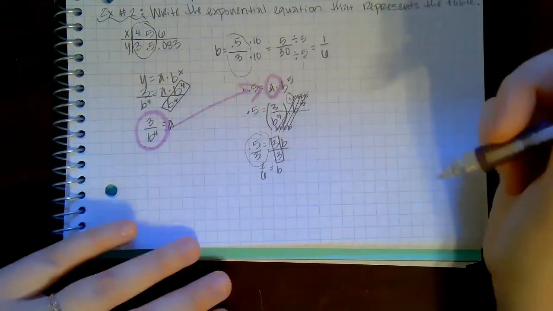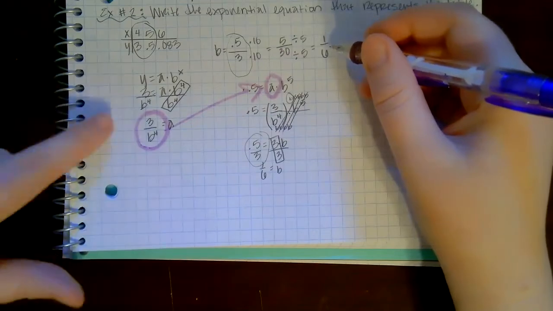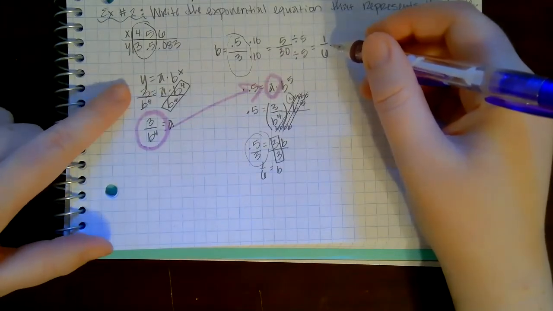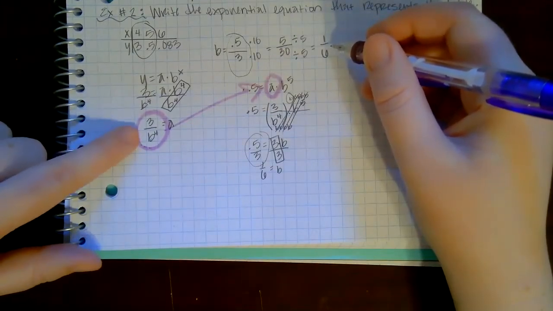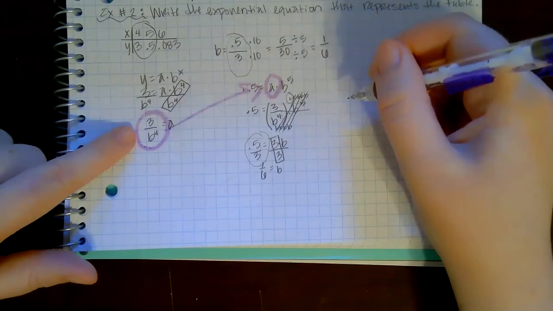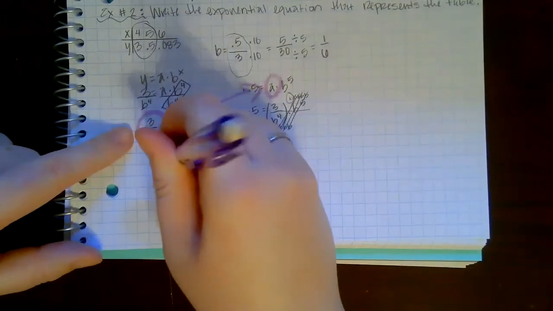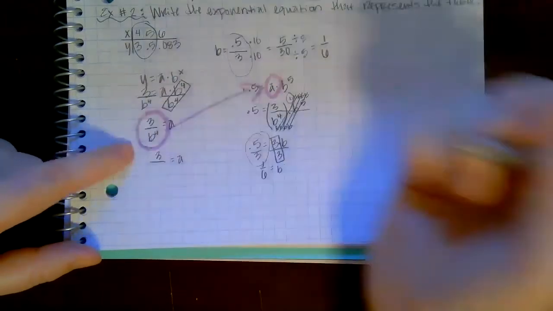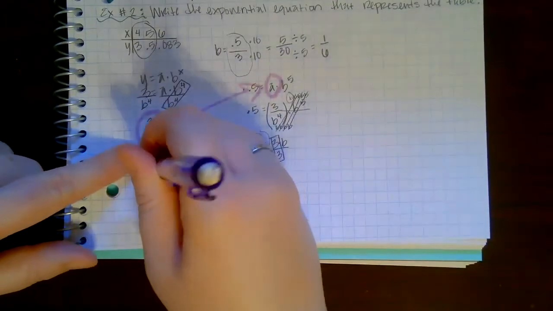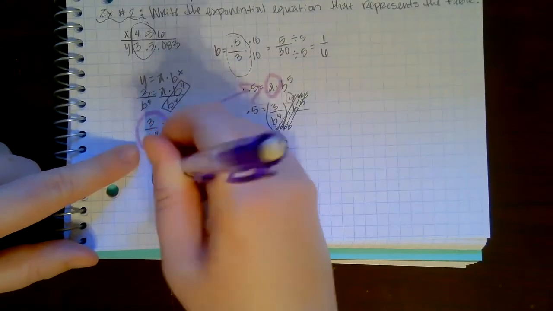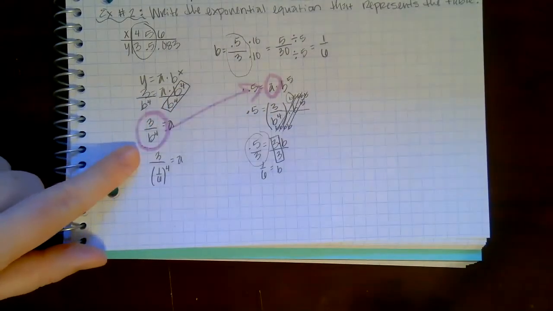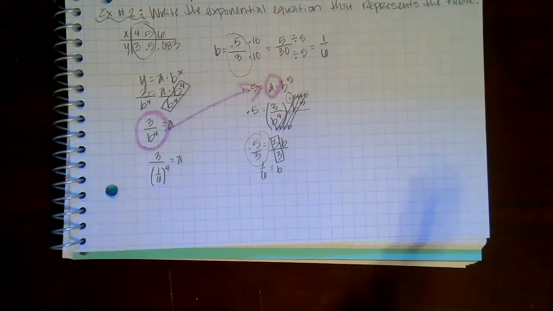Okay. Now, once I have b, I got to substitute it in and find a, right? So here I got to substitute this in for my b value. So a equals 3 over, and then b to the fourth. Now this is going to look weird for a second. Don't worry, okay? b is 1/6, so b to the fourth.